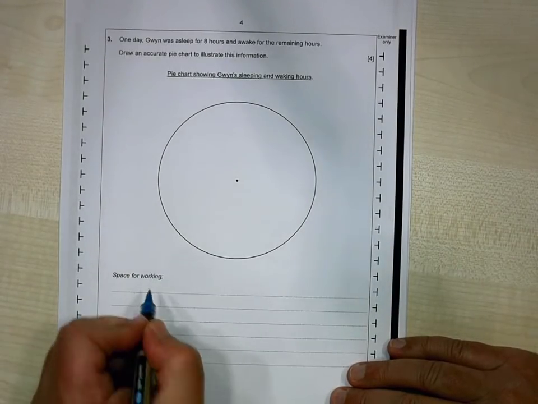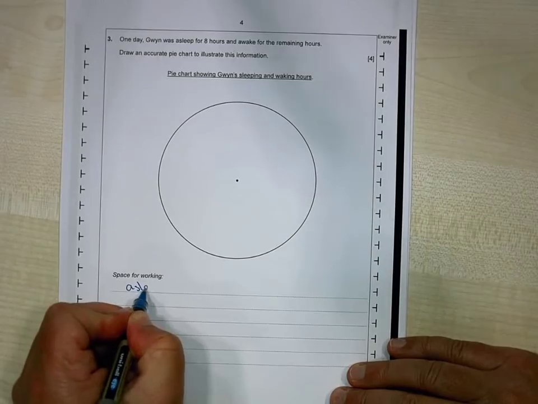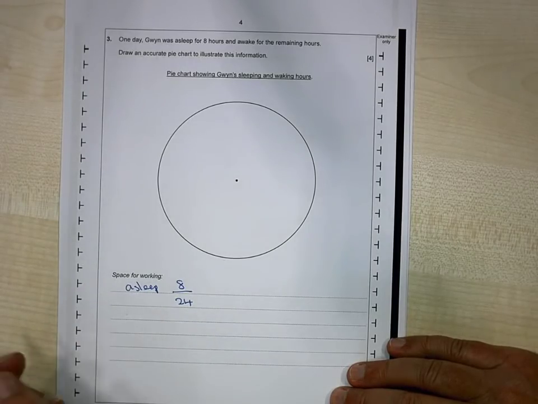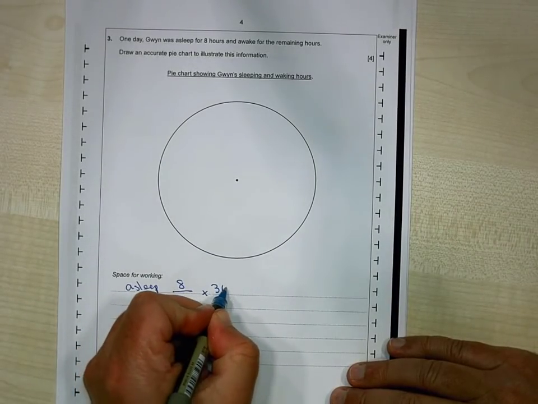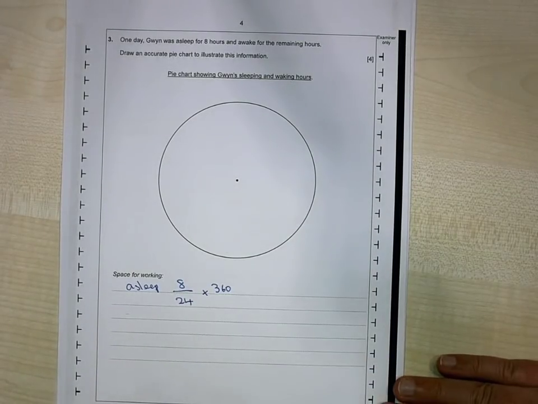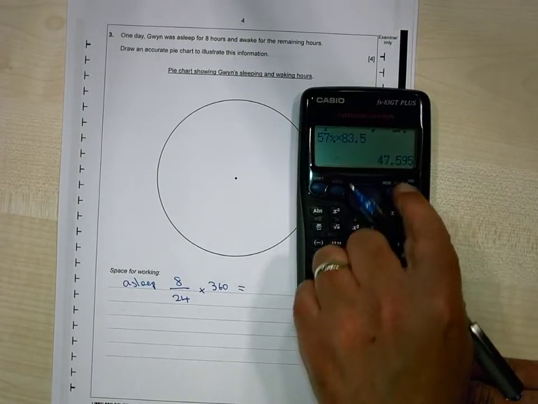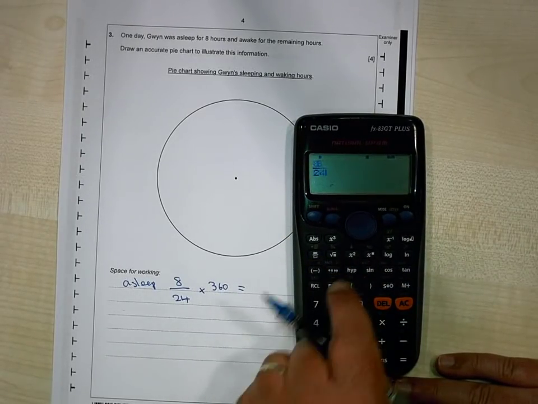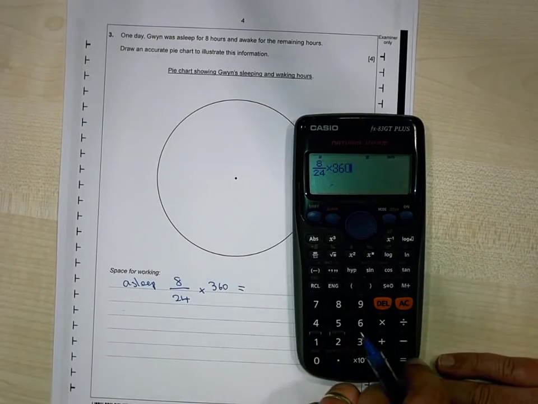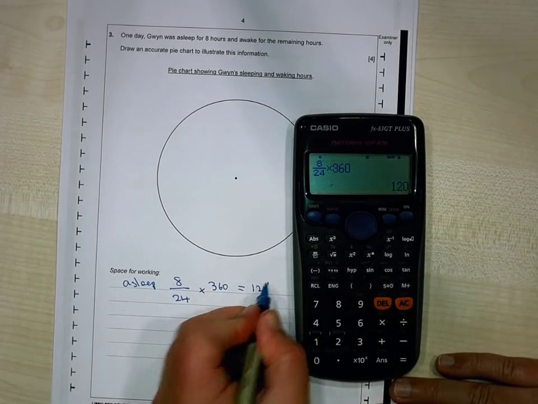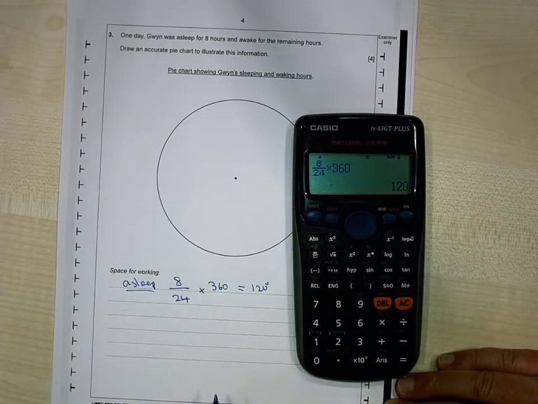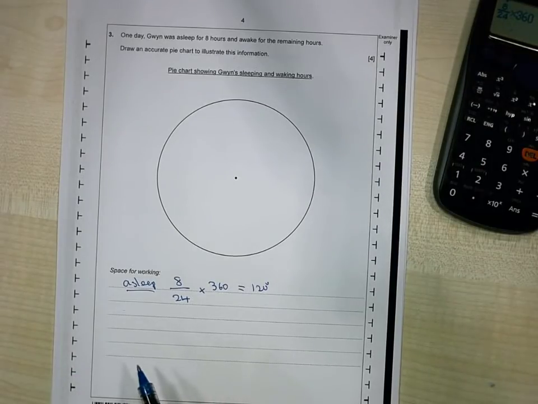So 8 hours would be asleep, out of 24, and then change that into an angle. I want to times that by the total number of angles available, which is 360. So on my calculator, 8 out of 24 times 360, 120 degrees. So the asleep part is going to be 120, and there's only 2 slices in this pie chart, so what's left is going to be the other one.